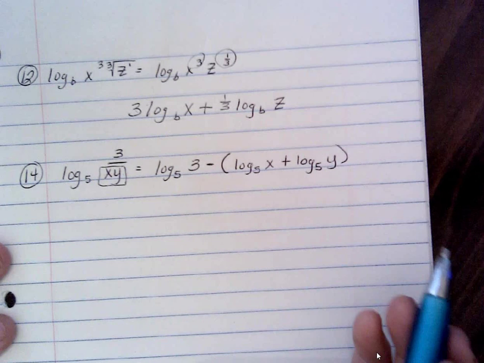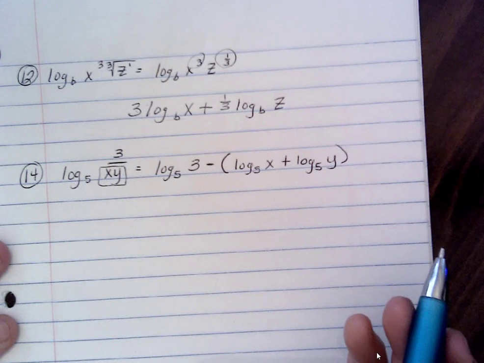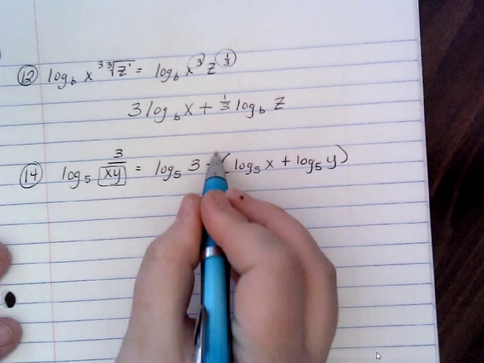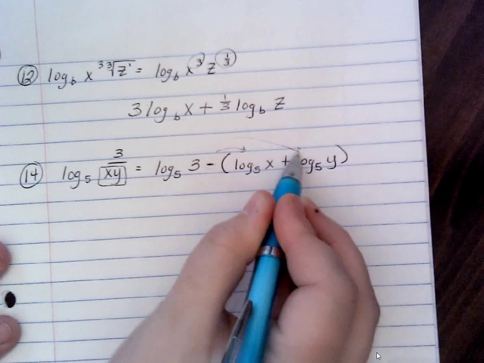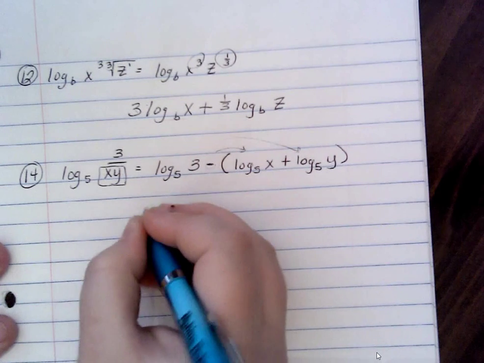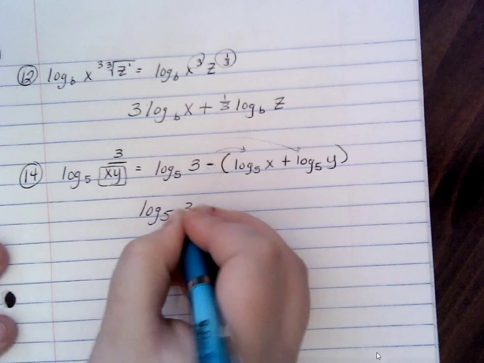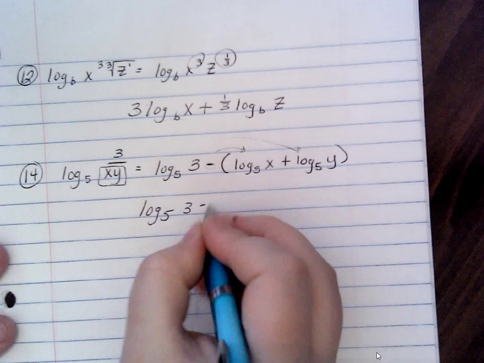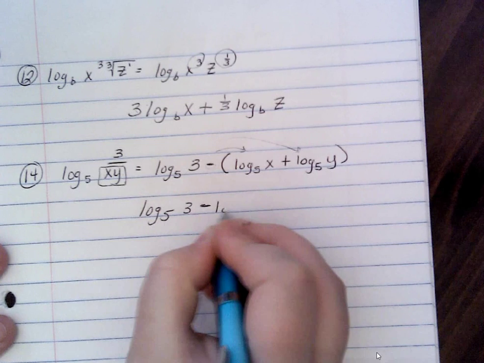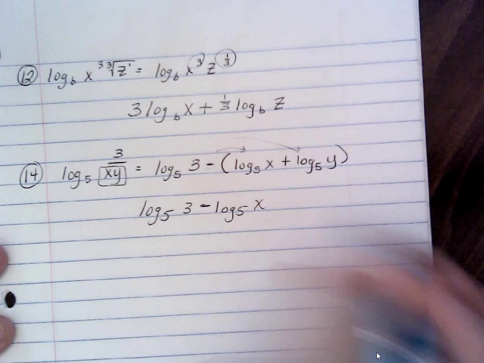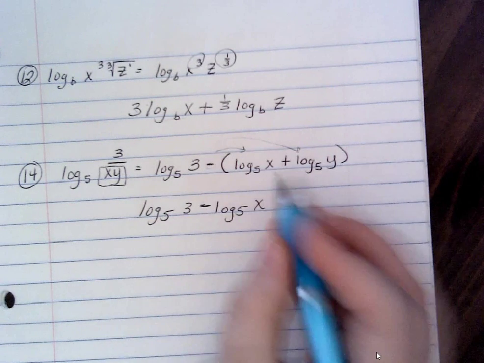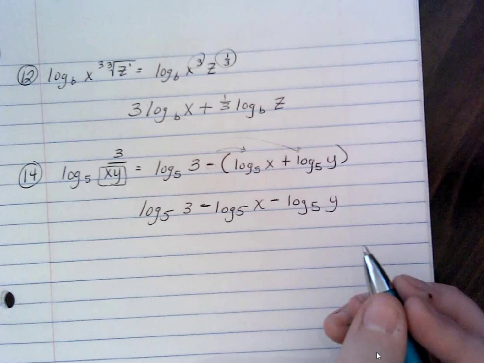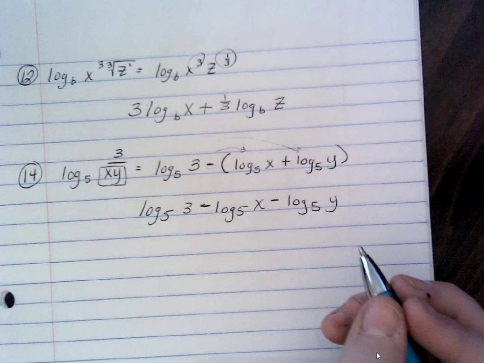So the last thing that we need to do is distribute this negative. So what's going to happen is we're actually going to have log 5 3 and then minus, because a negative times a positive is a negative, so minus log 5x, negative times a positive is a negative, log 5y. And that should be your final answer.